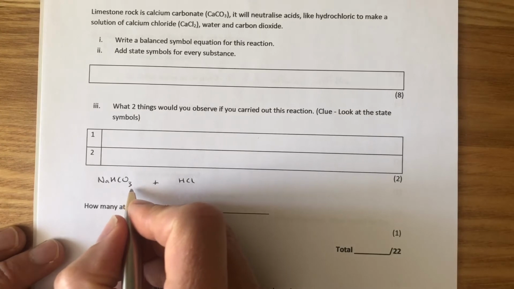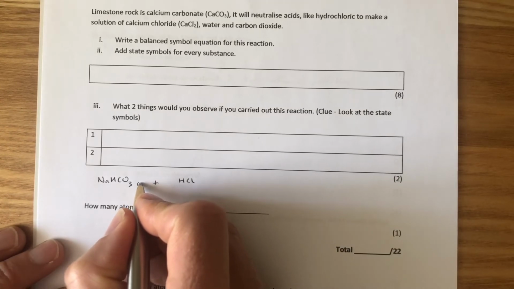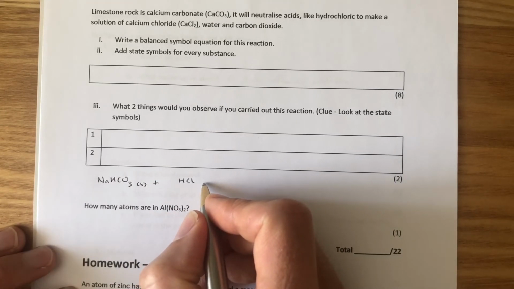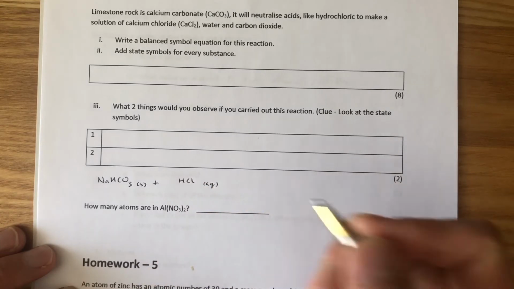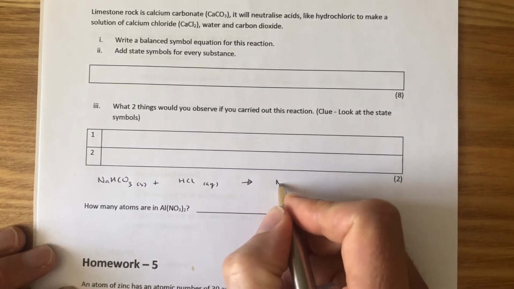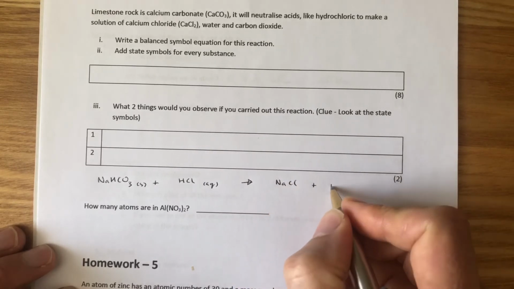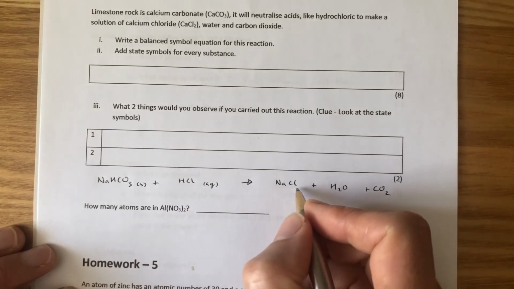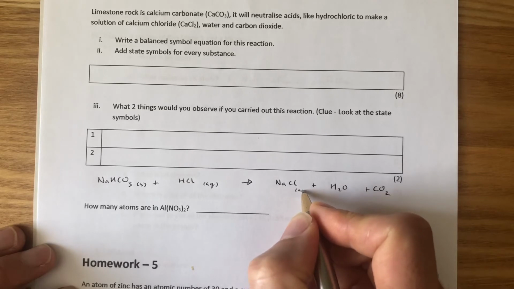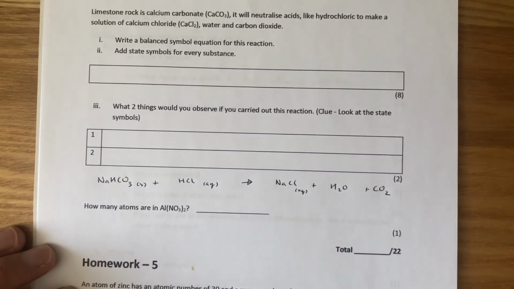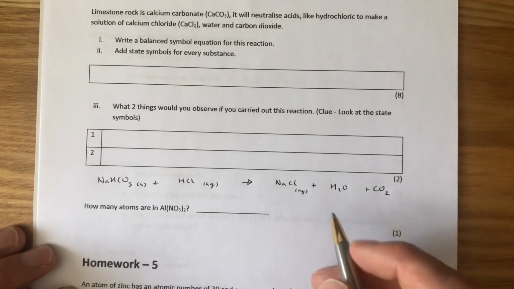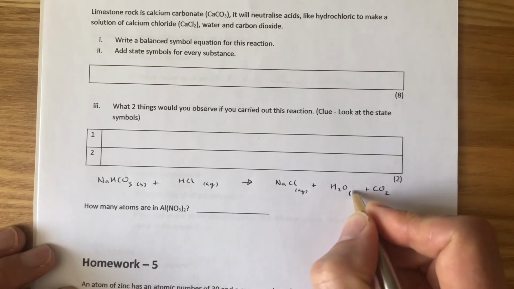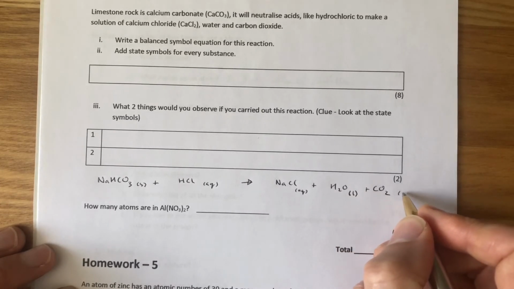Now the tablet to start with was a solid, so the state symbol is S. It's reacting with hydrochloric acid. Now hydrochloric acid is an aqueous solution. And then that reacts to make sodium chloride and water and carbon dioxide. State symbols: the sodium chloride, the salt, will be dissolved, and that's what we're after with the sports drink tablets. We're after replacing the salts that are sweated out during exercise because it stops you getting cramps and things like that. Water is a pure substance, so it is a liquid, and carbon dioxide is a gas.